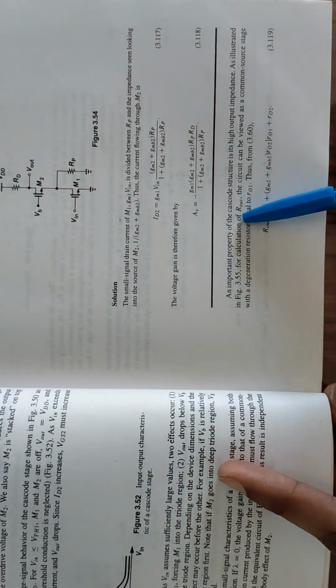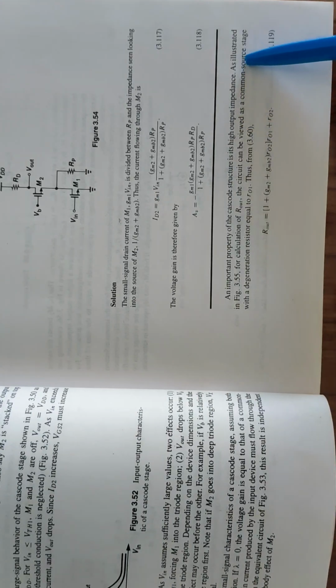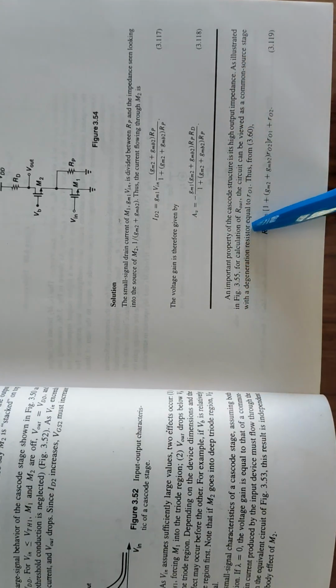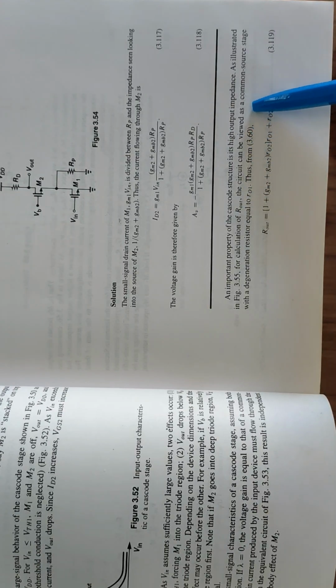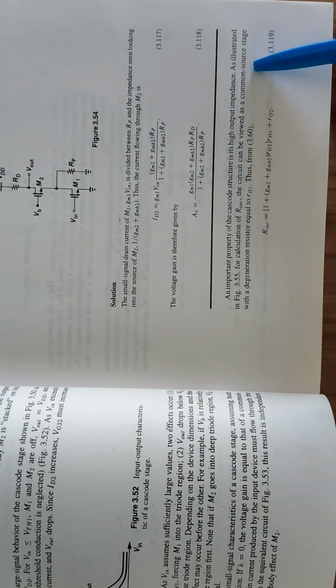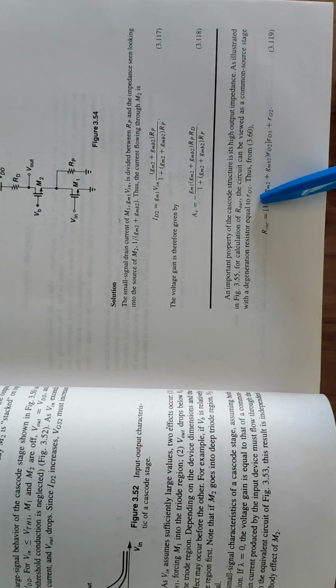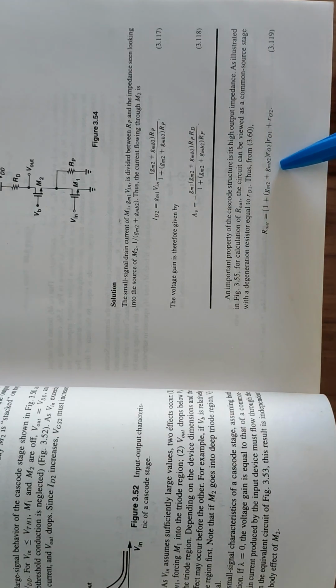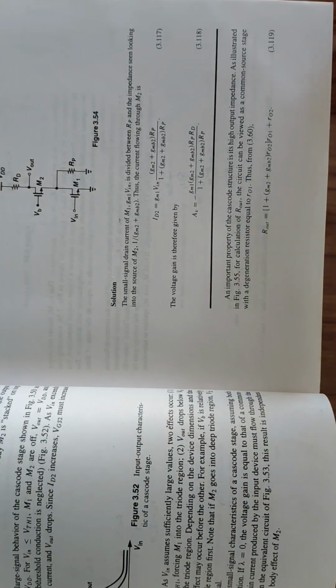An important property of the cascode structure is its high output impedance, as illustrated in the figure. For calculation of Rout, the circuit can be viewed as a common source stage with a degeneration resistor equal to rO1. Thus, from the equation, Rout is equal to [1 + (gm2 + gmb2) rO2] rO1 + rO2.